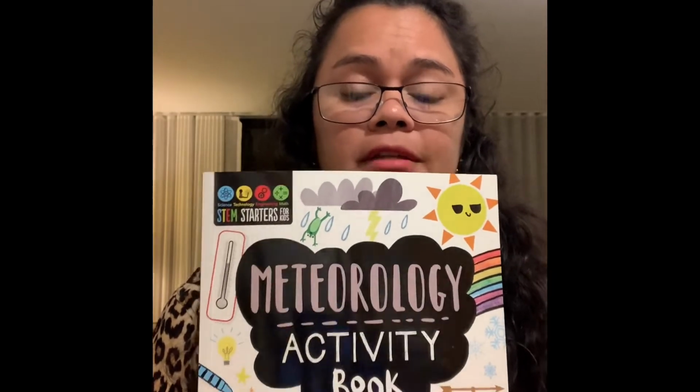And now I'm going to read the main parts of the book. Meteorology Activity Book from Jenny Jacoby. She wrote this book. It starts with what is meteorology. It says meteorology is the study of the weather. We all study the weather each day when we step outside and wonder if it will be rainy or chilly or hot. Meteorologists study weather patterns to understand and predict the weather, with climate change creating increasingly unusual weather. There are a lot of meteorologists to study.